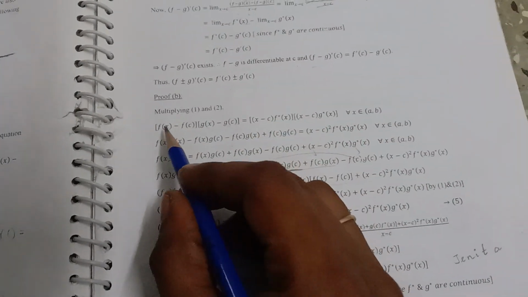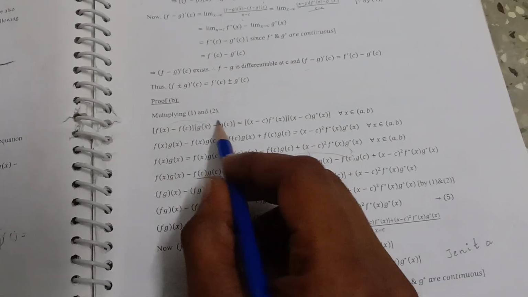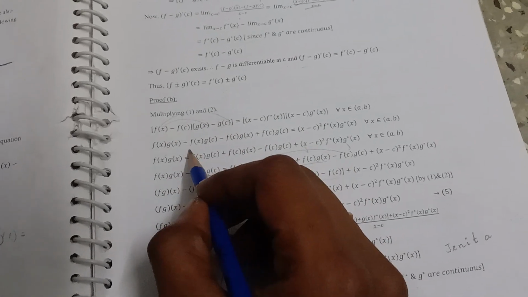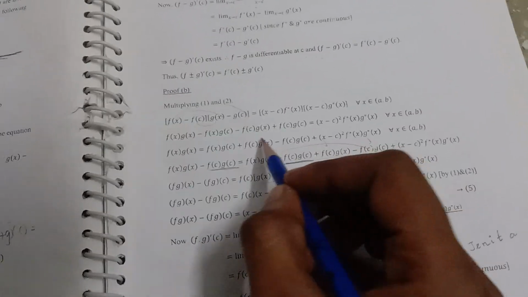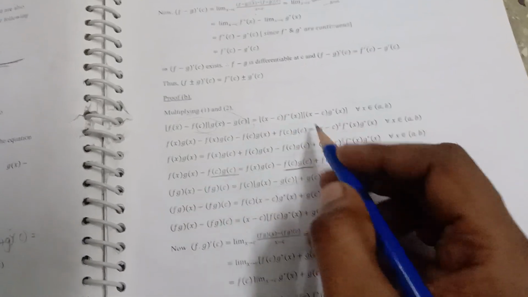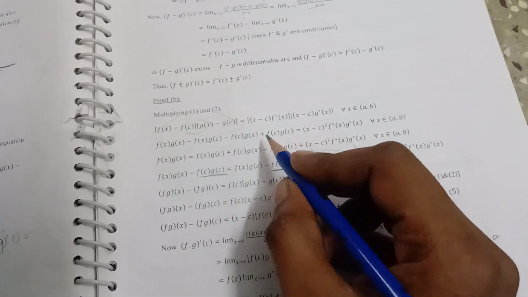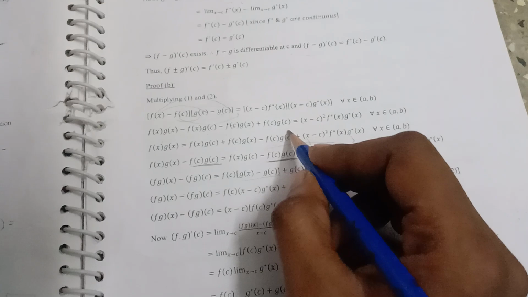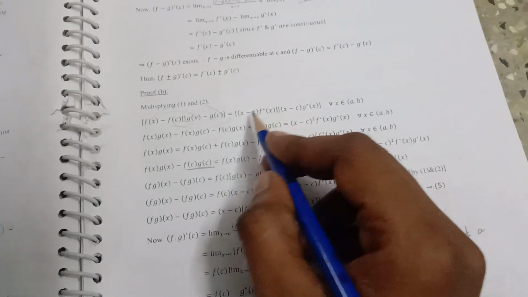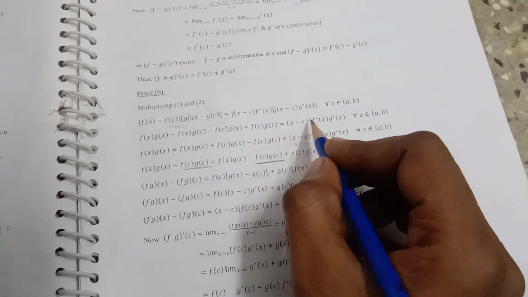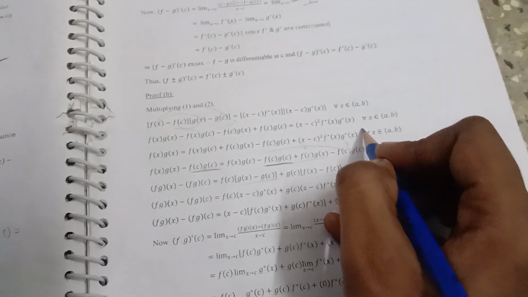For that we combine and multiply: f of x into g of x, minus f of x g of c, minus f of c g of x, plus f of c g of c, equals, here x minus c is taken as common, so x minus c the whole square, f star of x g star of x.